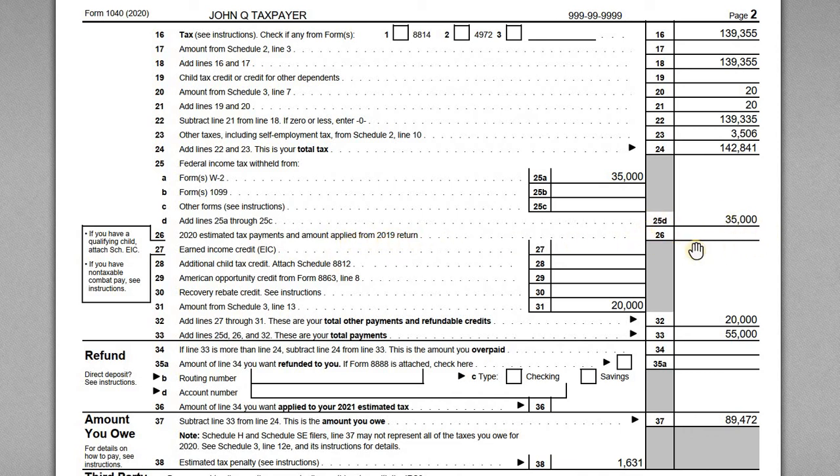That figure would go there if John had made estimates during the year. That's different because in prior years, all of these amounts were lumped together. Estimated tax payments and the amount paid with your extension would be clumped together in one line item, but now they're separately stated. I think that's just to make it clearer when you're making the payments and what the character of the payment is.